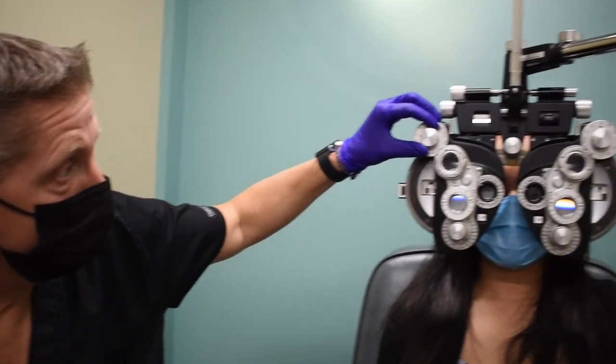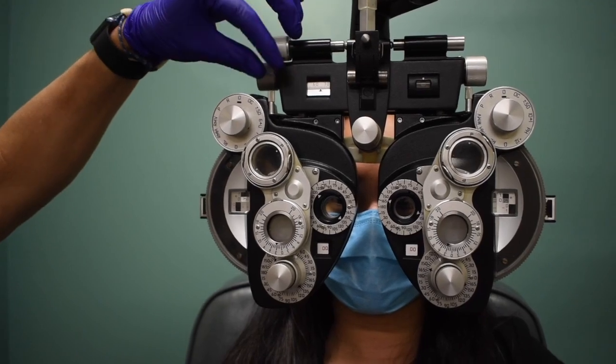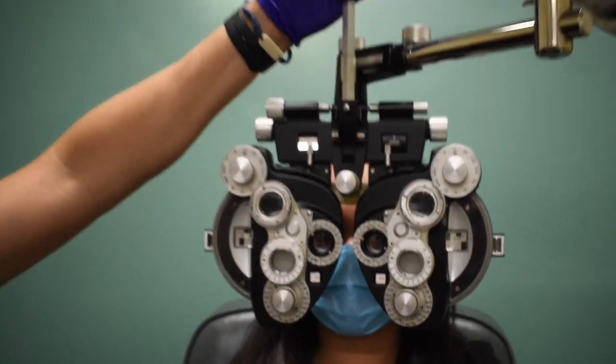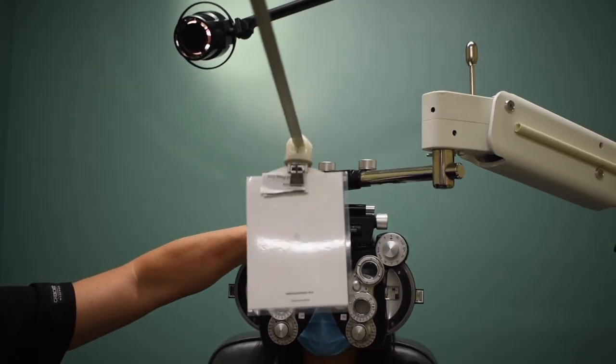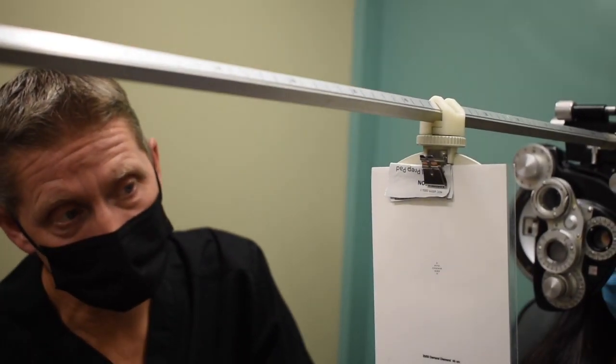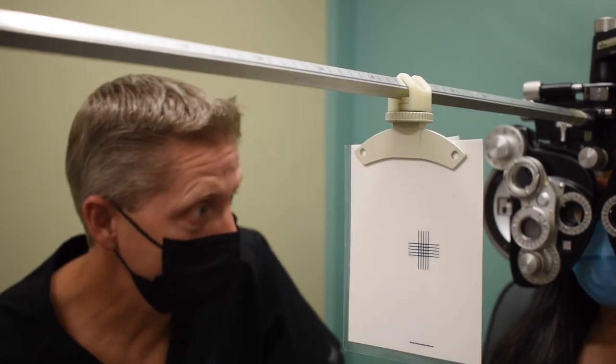If we've got a patient, we've just finished their distance refraction sequence, everything is set up here. First thing we need to do is angle the phoropter in. Second thing, we'll drop the reading rod down with a card on it, set at 40 centimeters. We have our 20/20 line of letters on here. We'll rotate this around, have the patient look right out here.